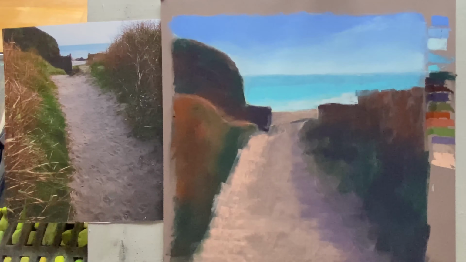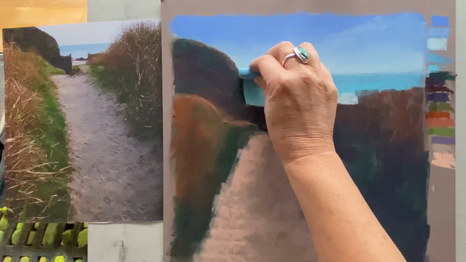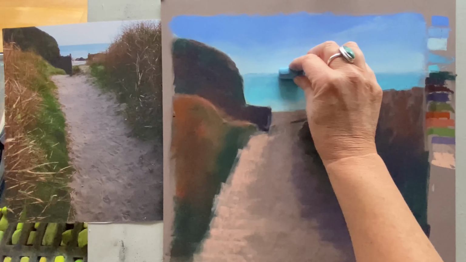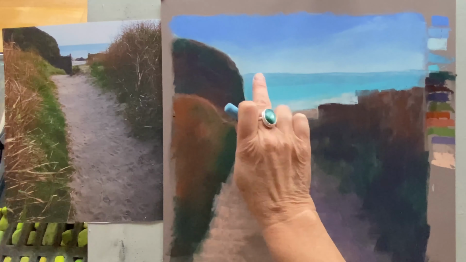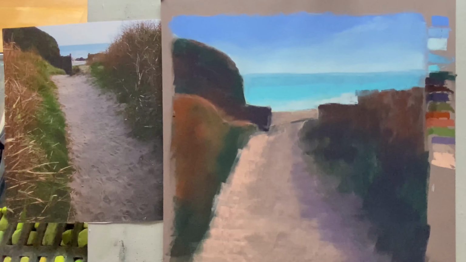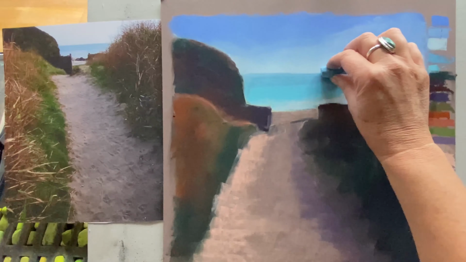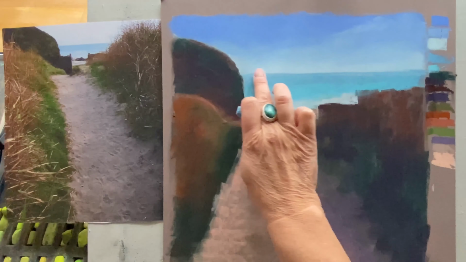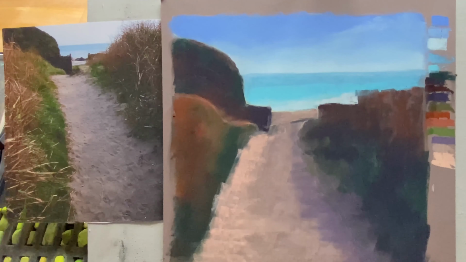Now I'm coming down to the sea, and I'm using my OB8, which is the greeny blue. Now, if you need to use a ruler to get your horizon straight, feel free. I just want that to look like there's a little bit of definition on my horizon. It's quite hard from the angle I'm drawing at actually to get a straight line, but it's as near as. You won't necessarily always see the horizon anyway.